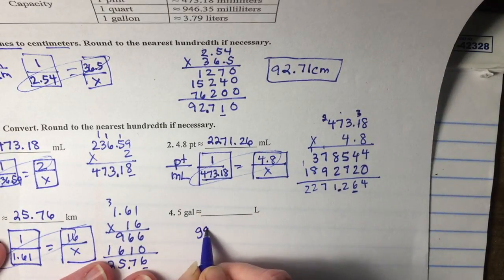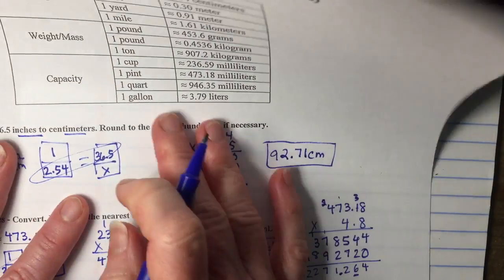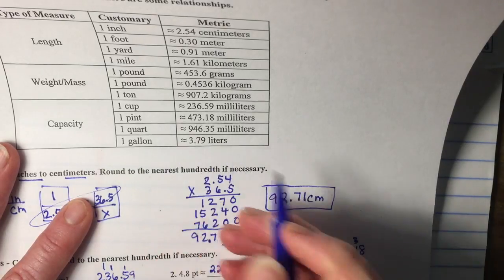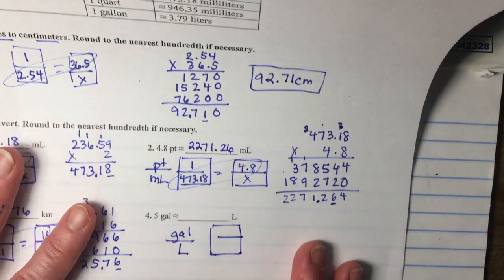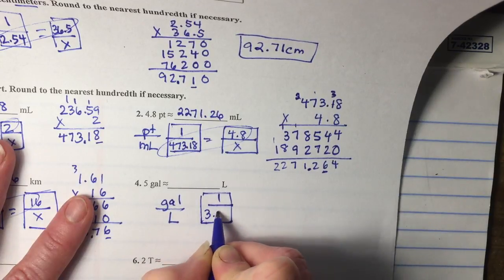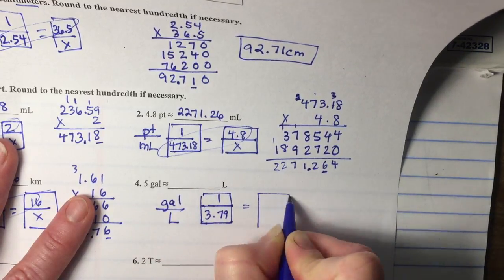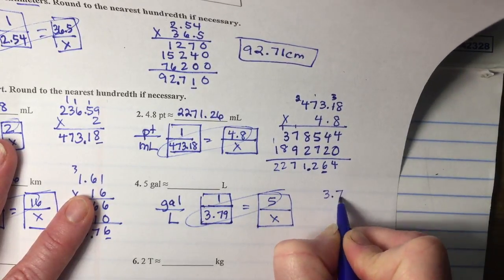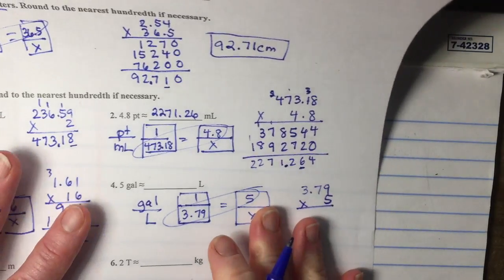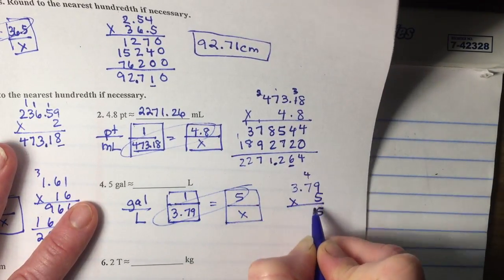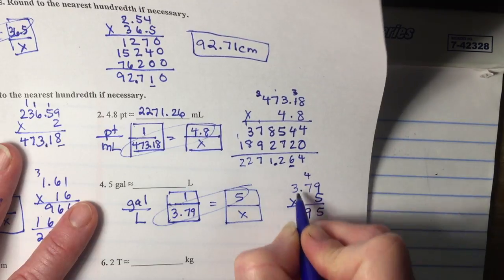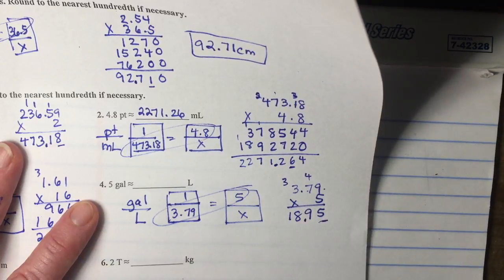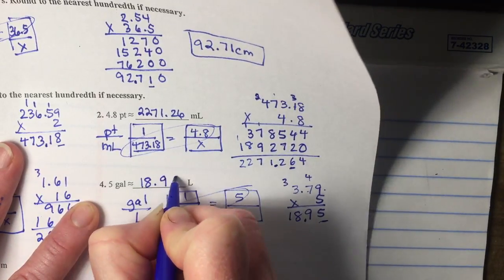All right, now I'm going from gallons to liters. I can see here that 1 gallon is equal to 3.79 liters, so that's what I'm going to use here. 1 gallon is equal to 3.79 liters. And I want to know about 5 gallons. So I'm multiplying those, dividing by 1. It's not going to change it. So 5 times 9 is 45. 5 times 7, 35. 39. 5 times 3 is 15, 18. There's 2 here, so 2 here. 5 is in the hundredths place, so this is 18.95 liters.